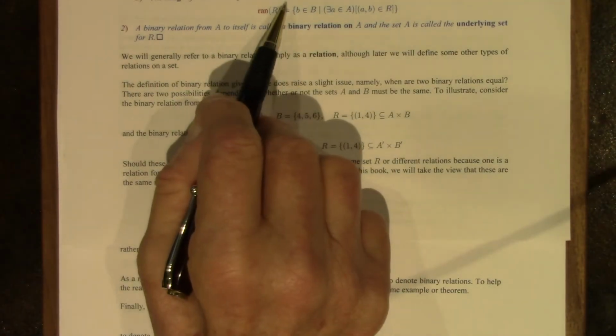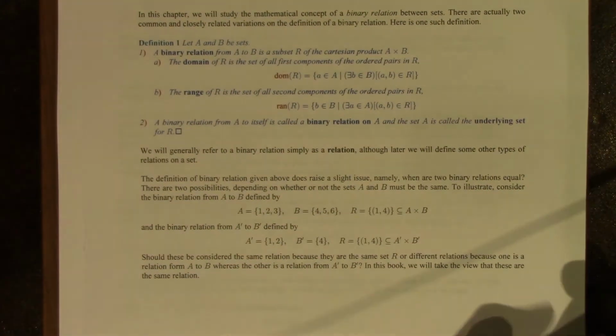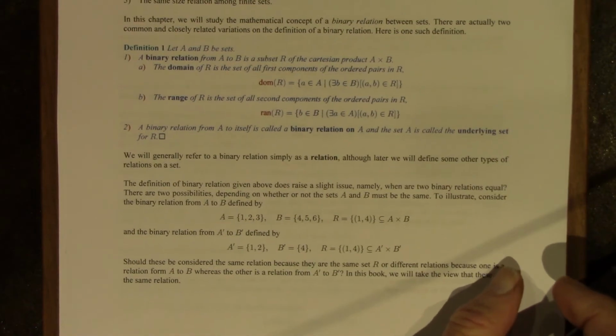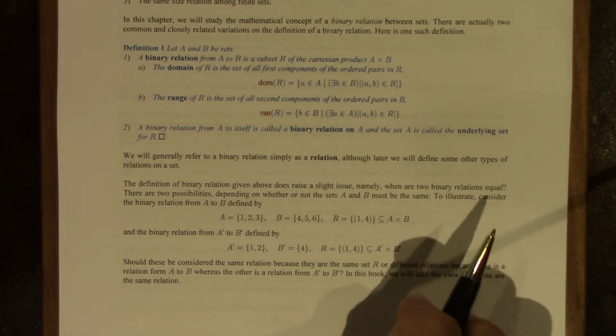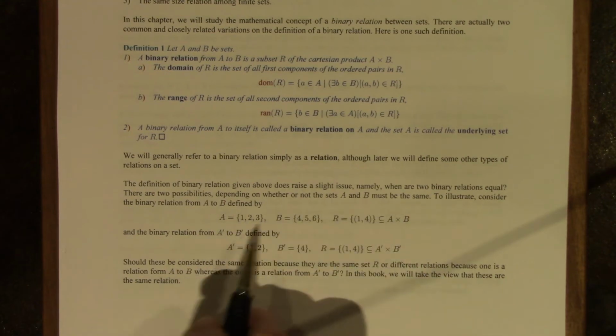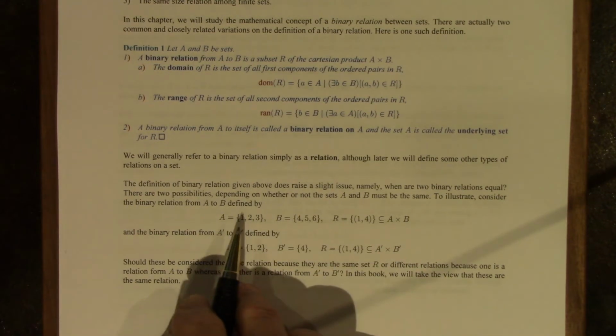This definition of a binary relation does raise a slight issue. Namely, when are two binary relations equal? And there are two possibilities here, depending on whether or not the sets A and B have to be the same for both relations. So just to illustrate what I'm saying, let's consider two relations here.